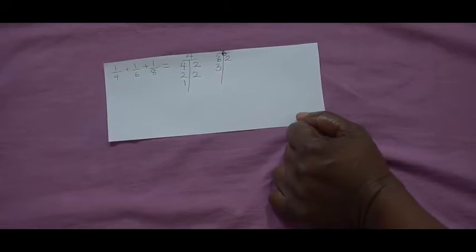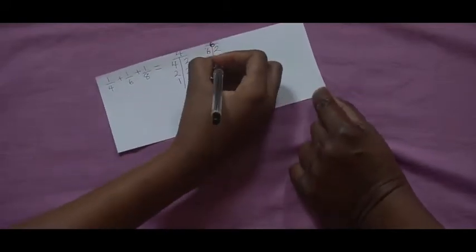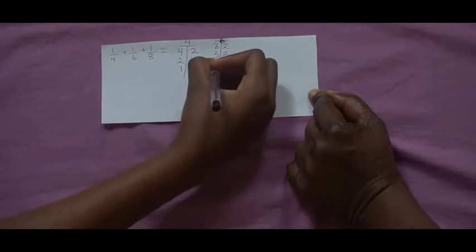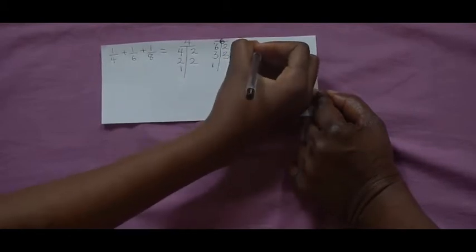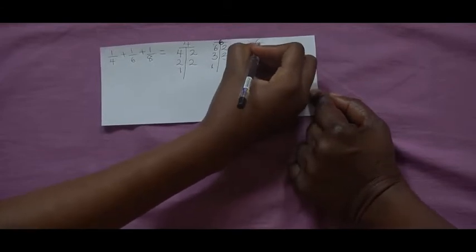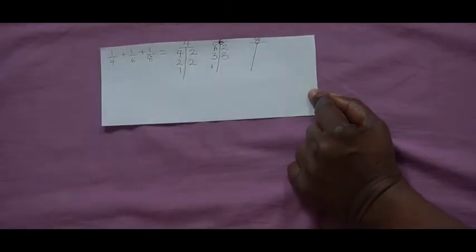So the next prime number is 3. 3 divided by 3, 1. Now write your next number, 8.